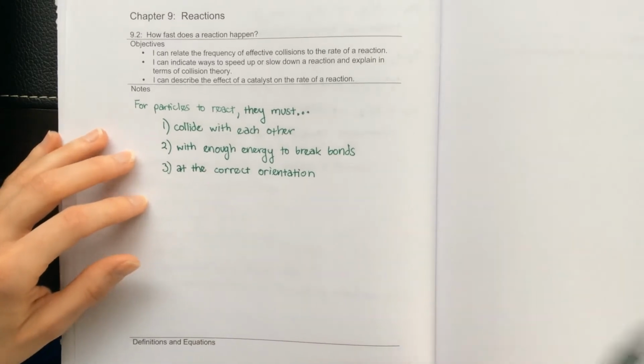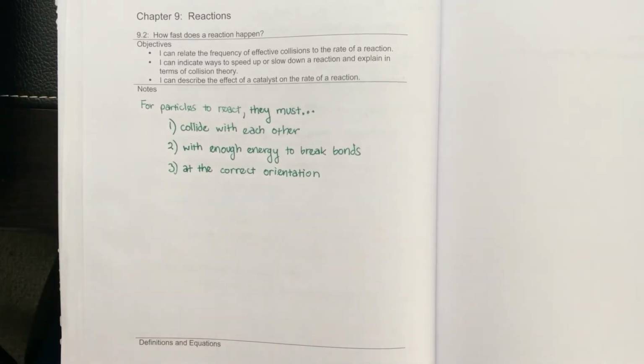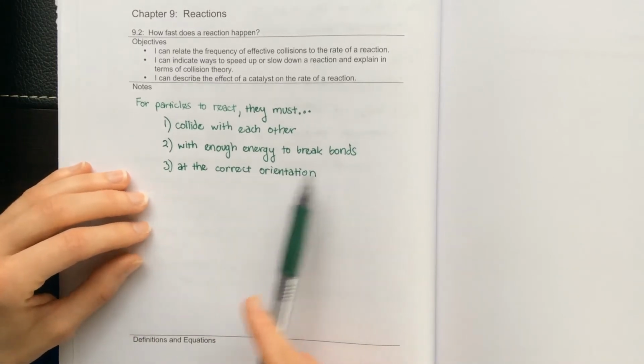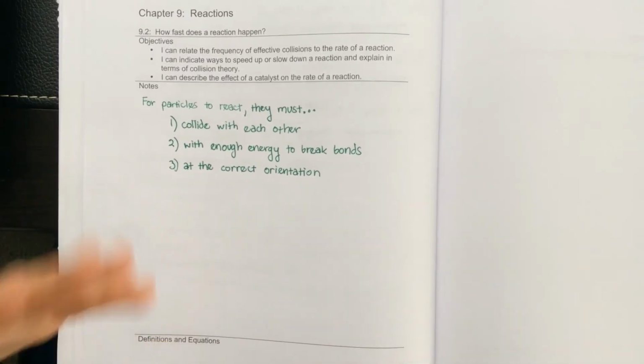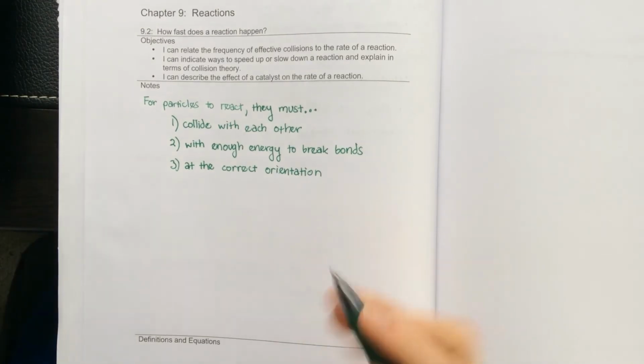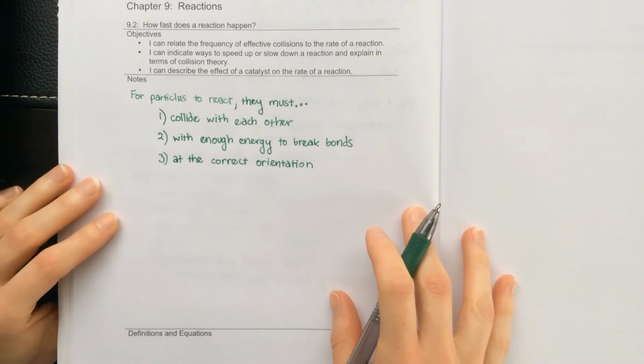And they have to collide with enough energy, right? If the ball and the bat don't hit each other hard enough, the ball's not going to go very far. And like you have to be facing the bat or holding the bat in the right direction, in the right way to hit the ball in the right direction. So lots of sports analogies you can make with this.